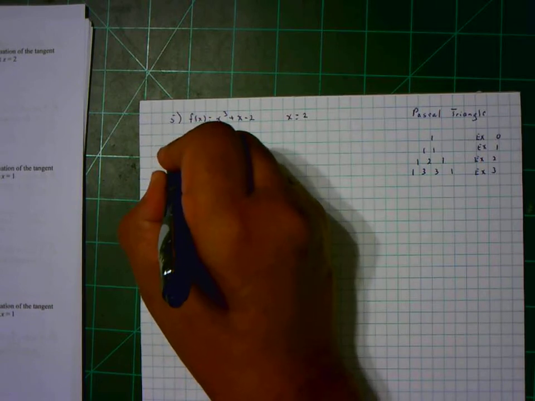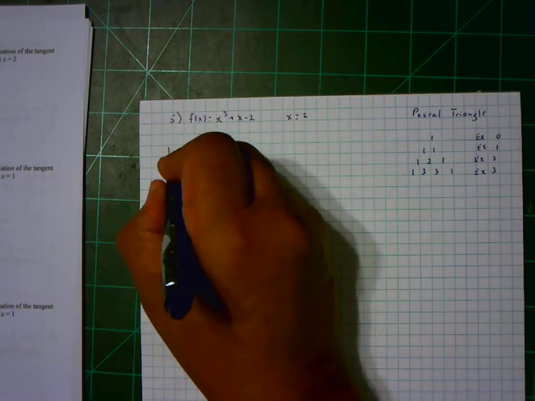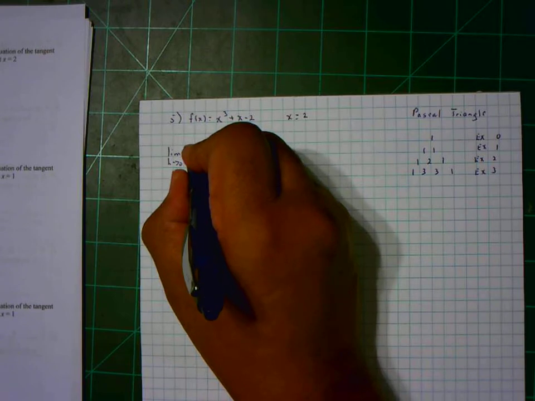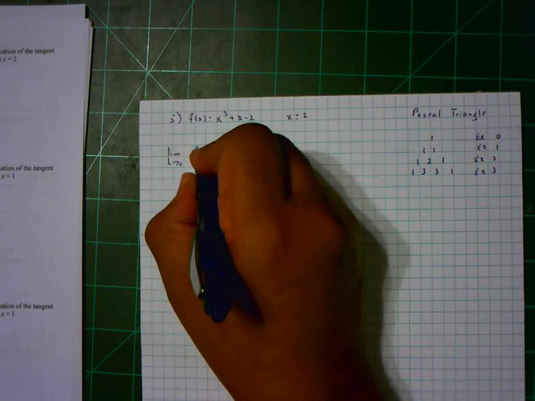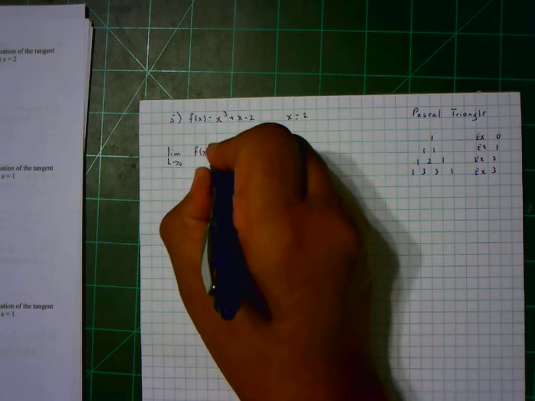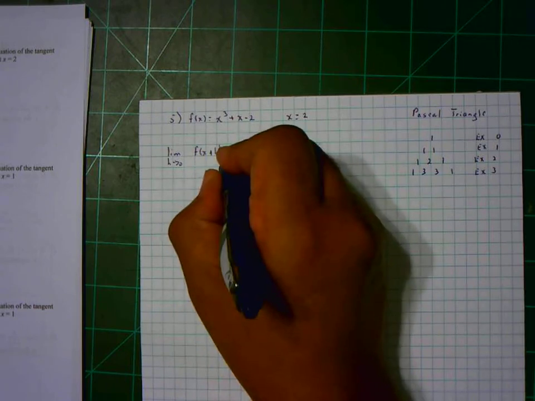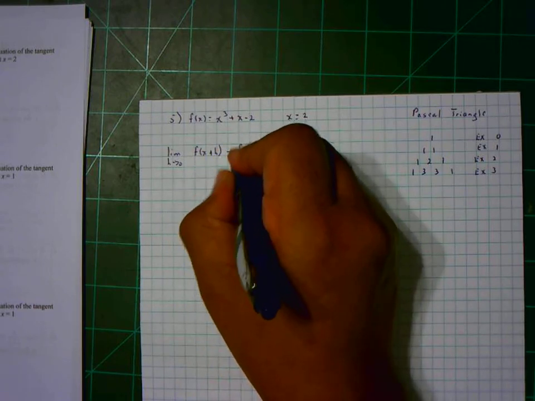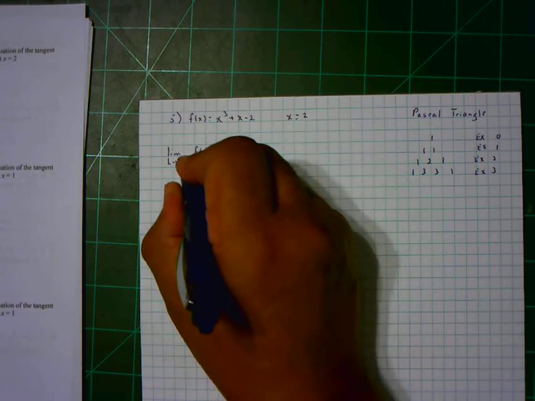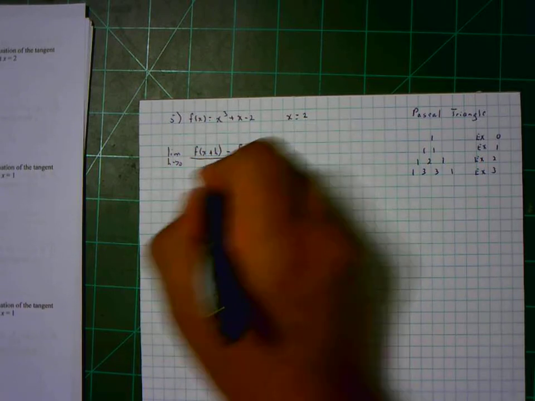The limit as h goes to 0 of f of x plus h, not minus, minus f of x, all over h.